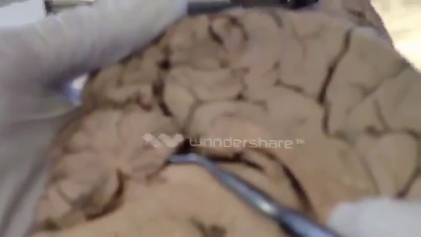Now let's come to the cerebellum. This section has gone through the vermis of the cerebellum. Can you see this branching tree-like appearance? This is called arbor vitae. Just like any portion of the cerebral cortex, this also has an outer portion, which is called the cerebellar cortex. The leaves are the cerebellar cortex, and the stem of the branches is the medulla.